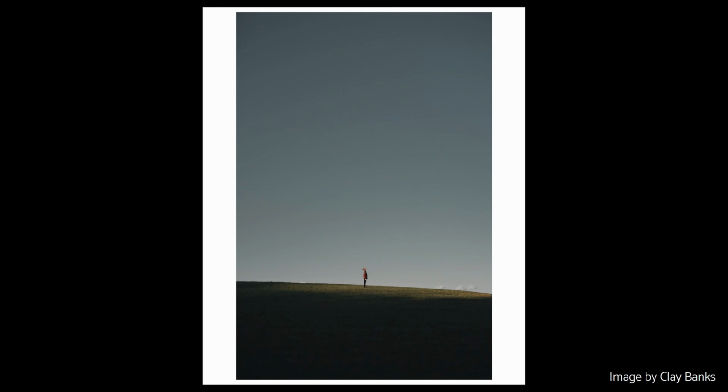Here's another great example using negative space by Clay Banks. I found negative space images work well for most types of photography, such as portraits, landscapes, and street photography.